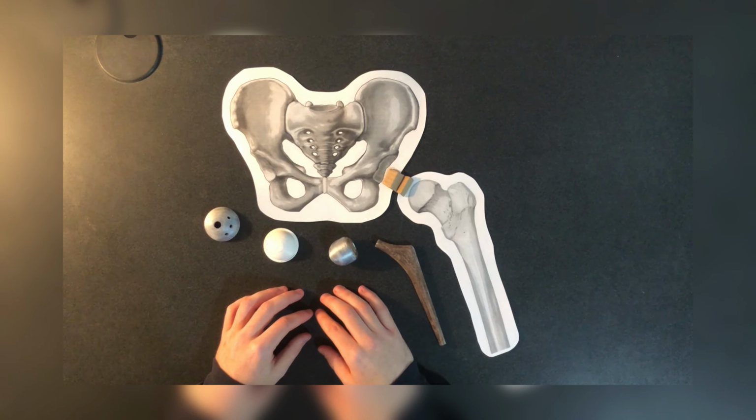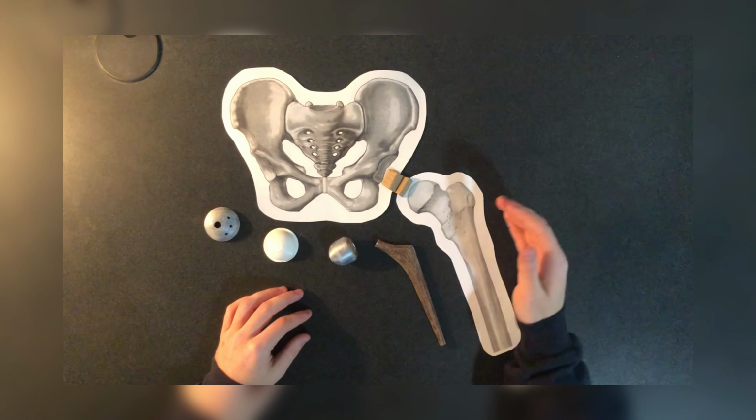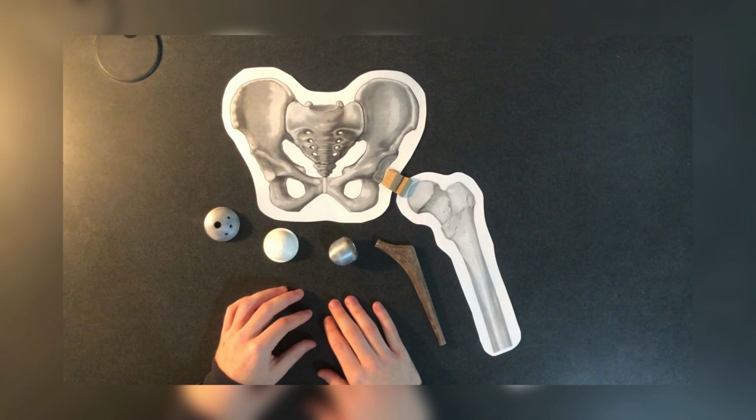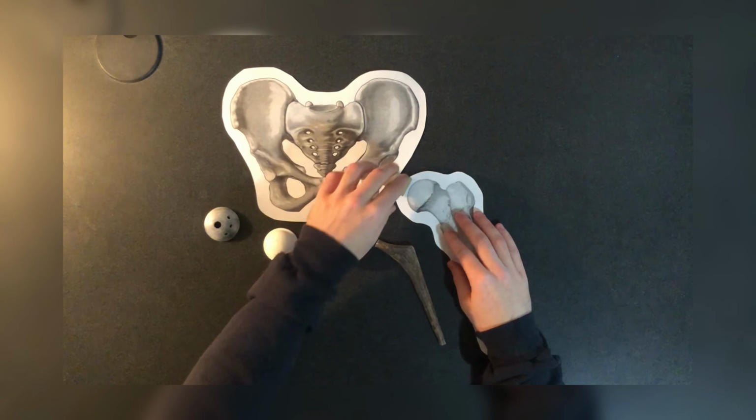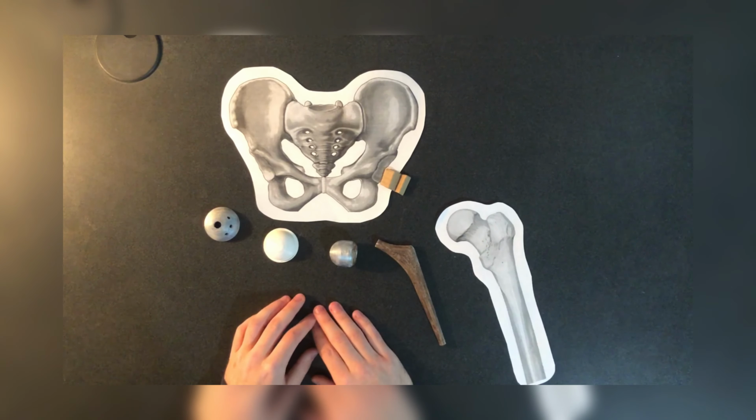The patient is put under anesthesia to remain pain-free during the procedure. An incision is made along either the front or side of the hip, and the layers of muscle are pushed away to expose the hip joint. The surgeon then dislocates the femur, and assembly begins.